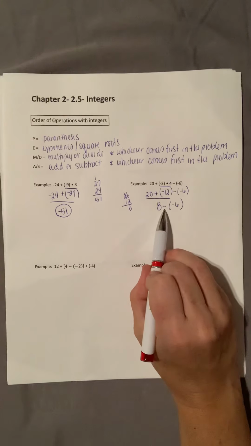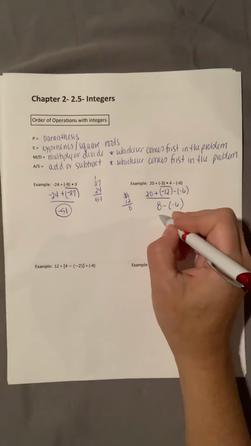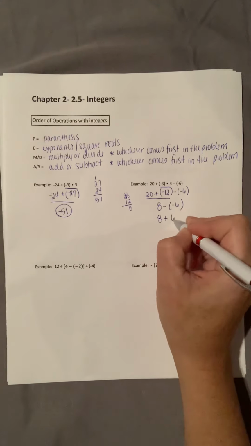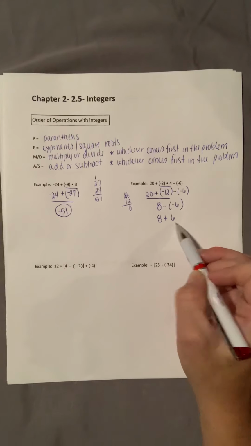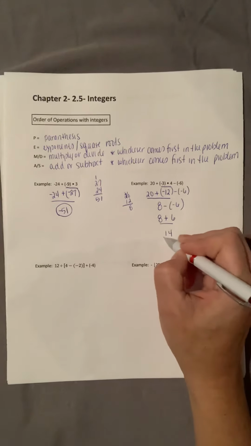Okay, when you have a subtraction problem, remember to do keep, change, change. Keep the first, change to addition, change to its opposite. And 8 plus 6 is 14.